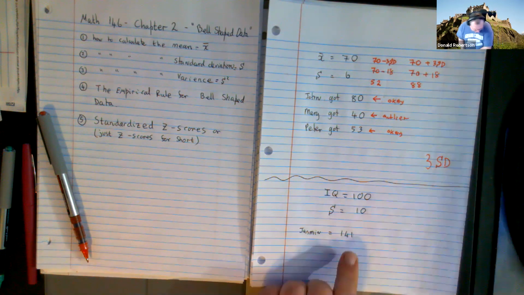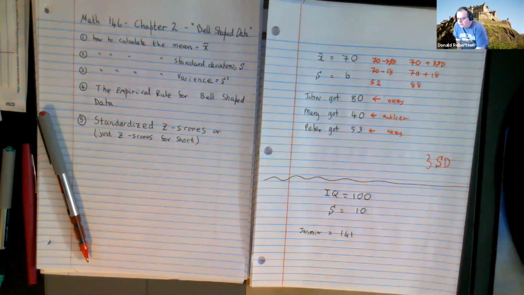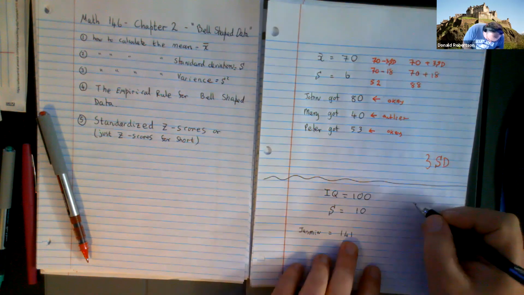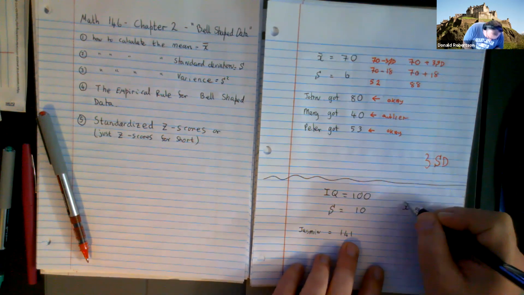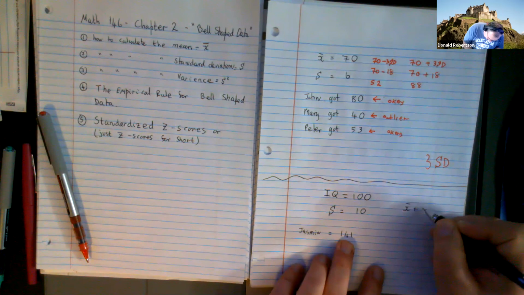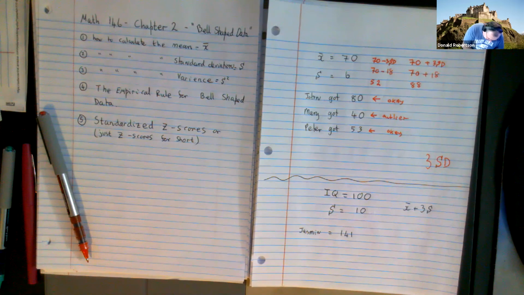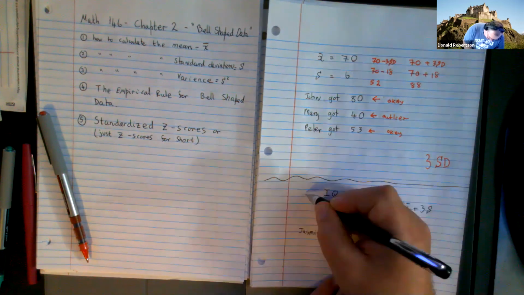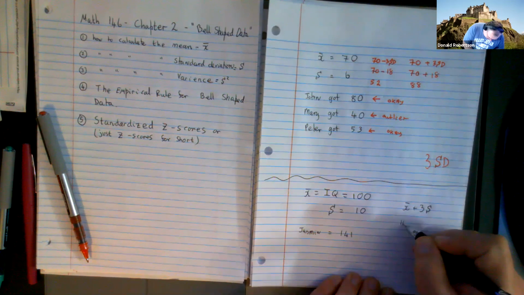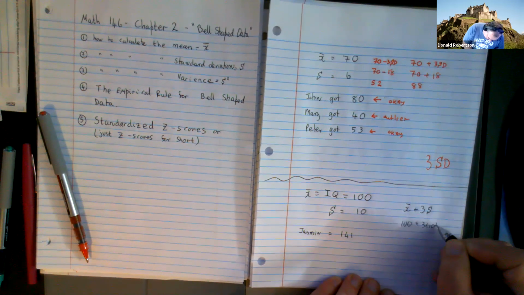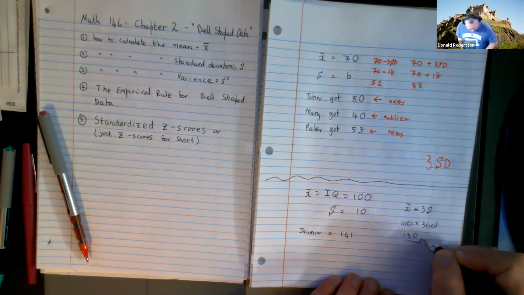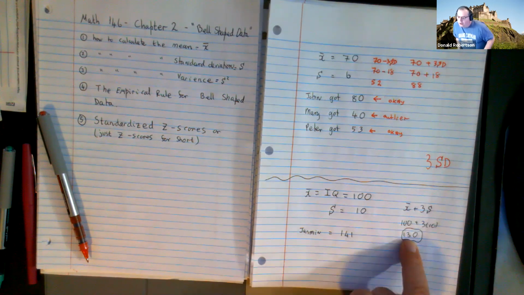So Jasmine gets 141, and we would like to see, is she an outlier? Because that's what exceptional is, right? Outliers, people who are beyond the normal range. Well, the test has a mean of 100. In this case, it's a big number, so I'm going to do 3 standard deviations. 3 lots of 10 gets me 130. I want you to think of that as the last number at which you're not an outlier. So outliers are bigger than 130.